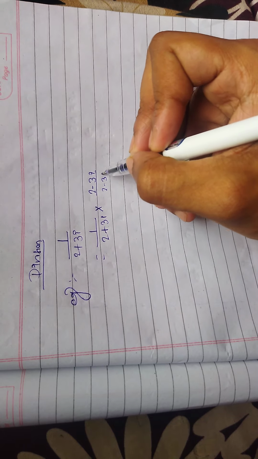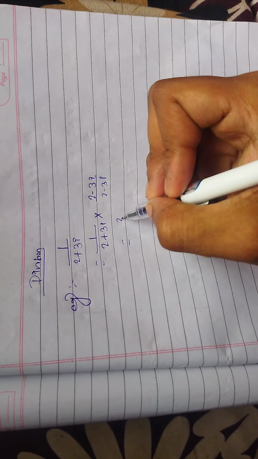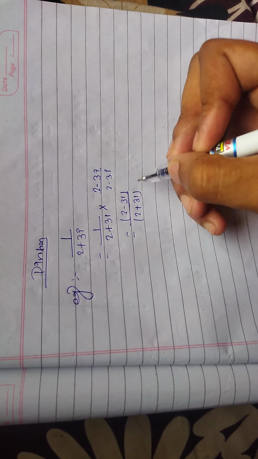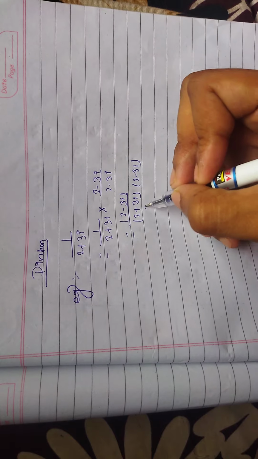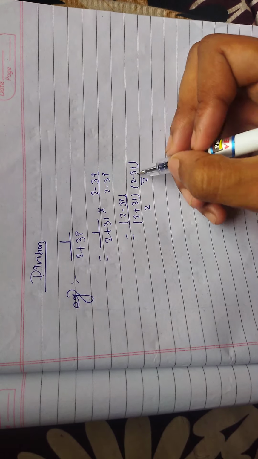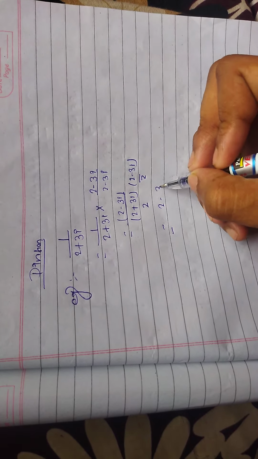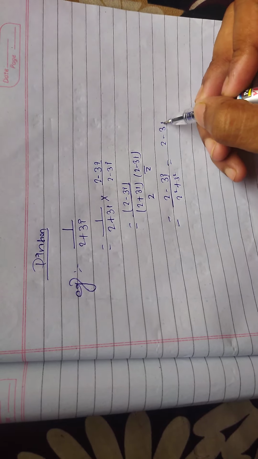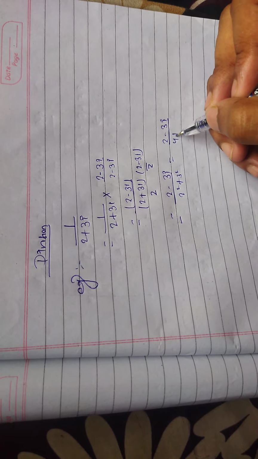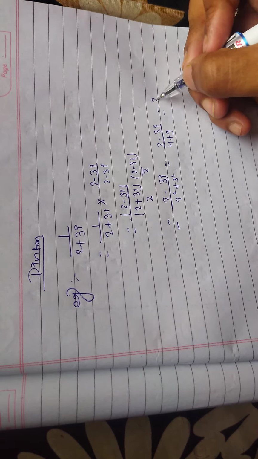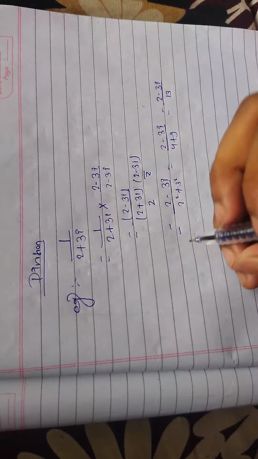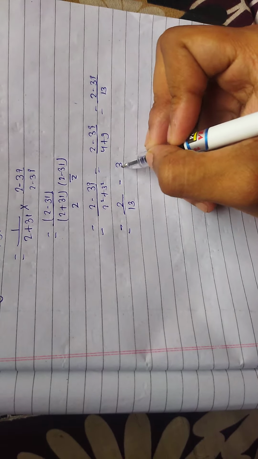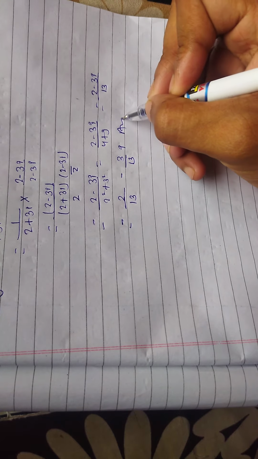We put 2 minus 3i up, and as I already told, 2 plus 3i and 2 minus 3i are conjugates. For this we can write directly 2 square plus 3 square, 4 plus 9, that is 13, and 2 minus 3i on top. The answer is 2 by 13 minus 3 by 13i.